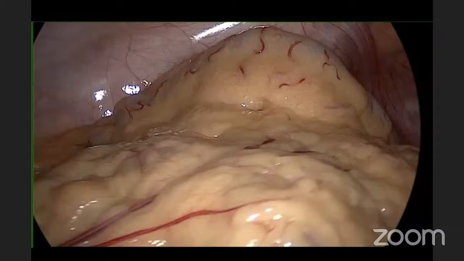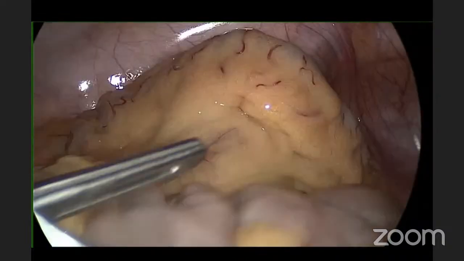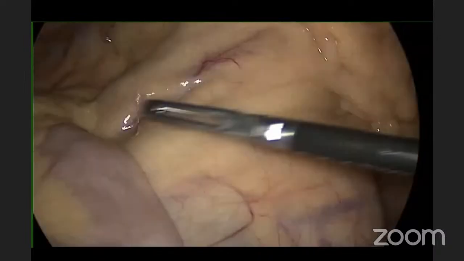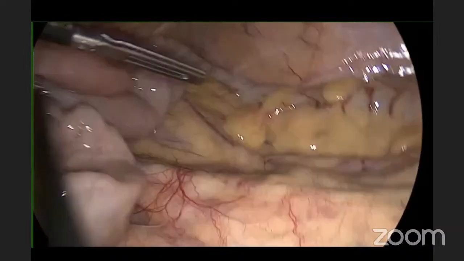So now this is how it looks. So you can see the omentum that is there. The first step is to take the omentum and physically place it in the upper abdomen. And you can see what we are doing. We are flipping the bowel. I'm not holding any bowel, but the bowel is being flipped over so that it goes up with the weight of the mesentery.